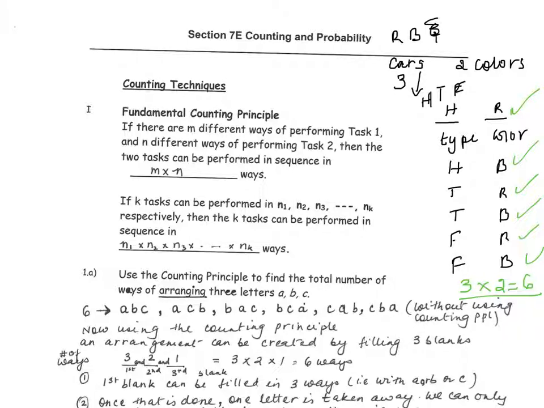Now it can be extended to more than 2 tasks. So what were the 2 tasks in this example? Choosing a car and choosing a color. So if we complete these 2 tasks, then we have made a choice of a car. So how many different choices do we have? 3 times 2 equals 6.